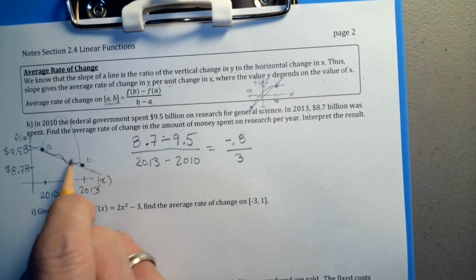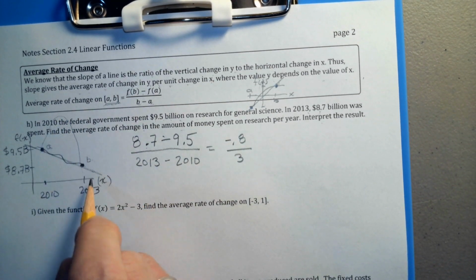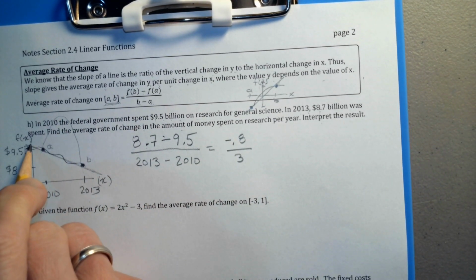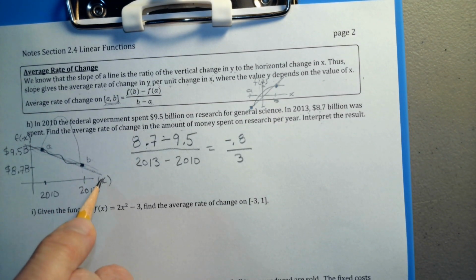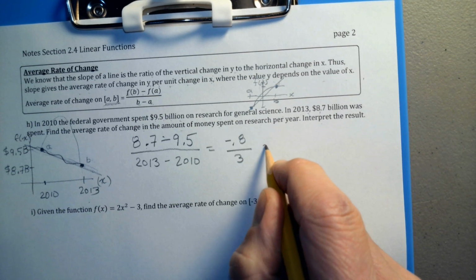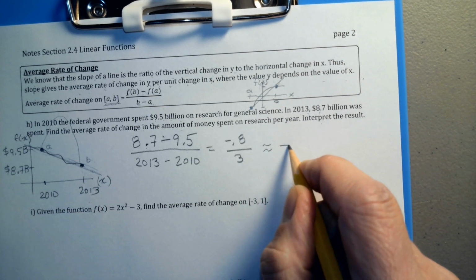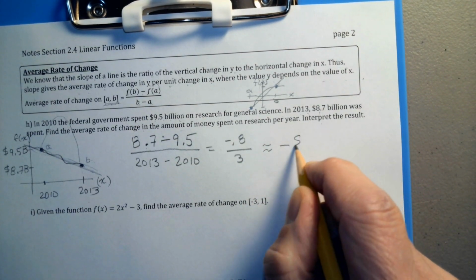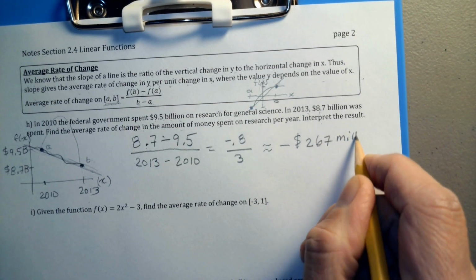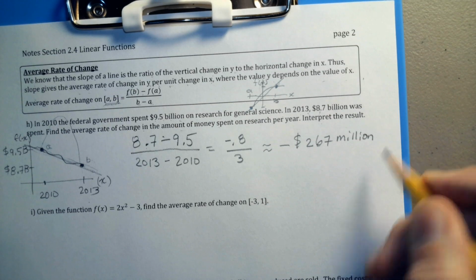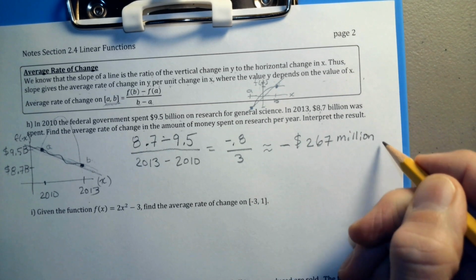Again, we don't know what's happening in between. Maybe it's increasing then decreasing, but the average rate of change is simply the slope of the line that goes through those 2 points. So that would be approximately negative $267 million. It went down, negative, per year.